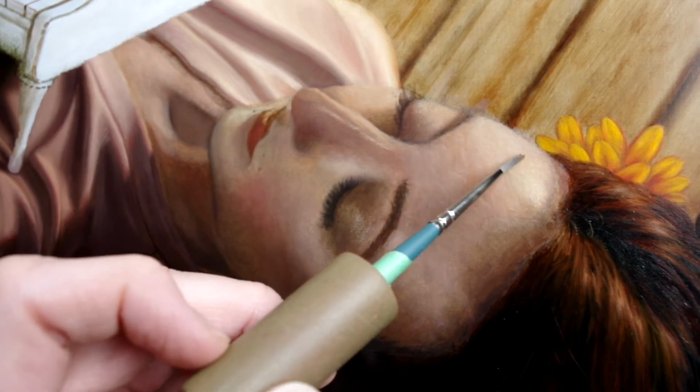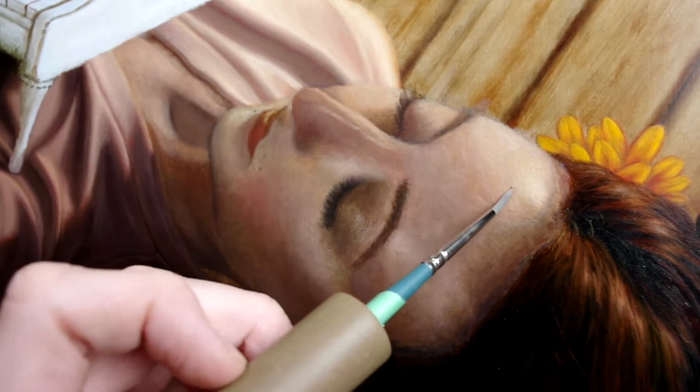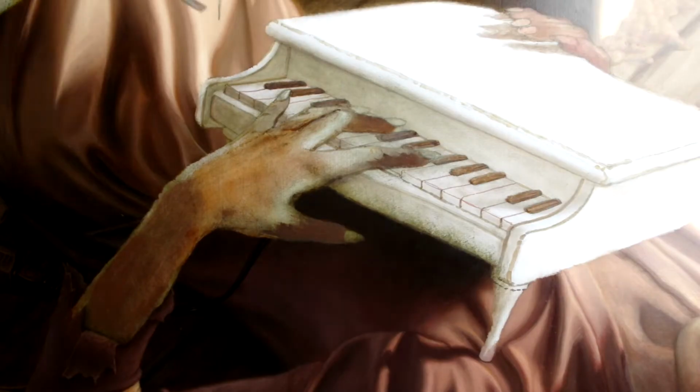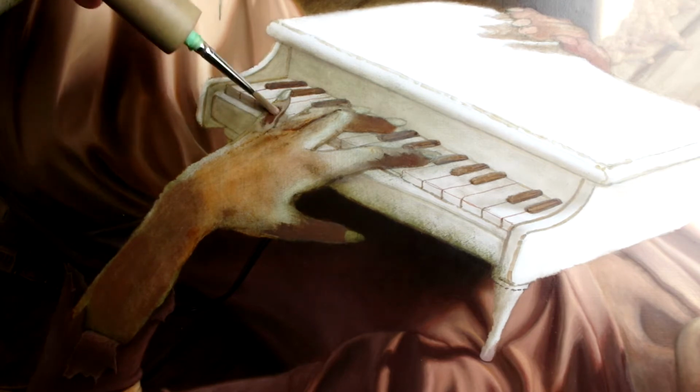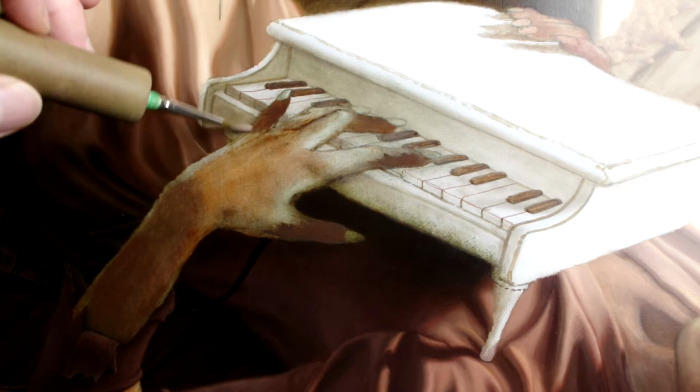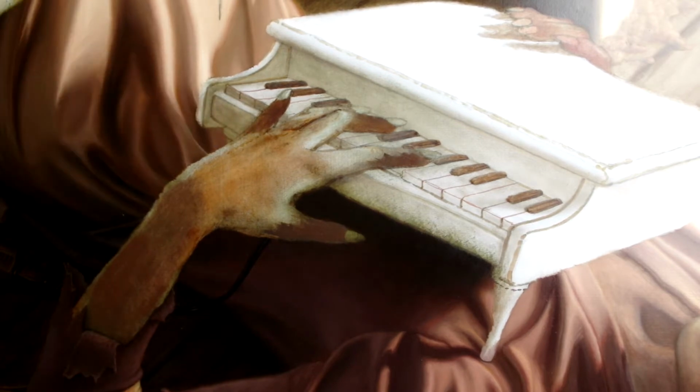So in this case, I'm working on painting flesh, hair, flowers, and a tiny piano, like an opaque object that is probably some kind of plastic or something. And I'm just looking for ways to represent those textures in the most suitable way.